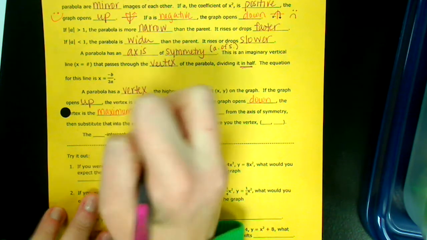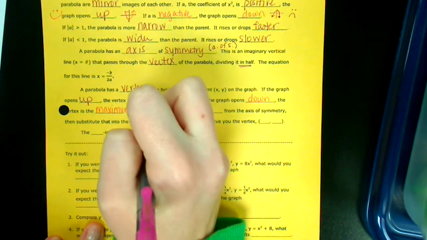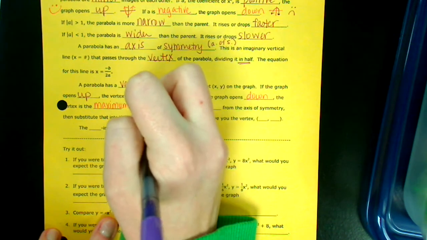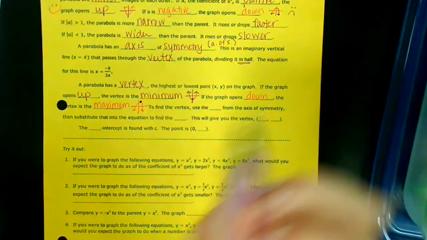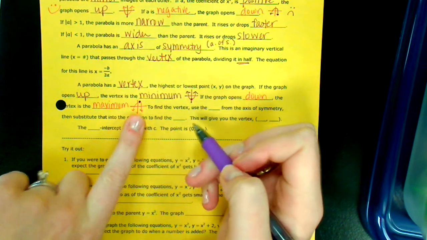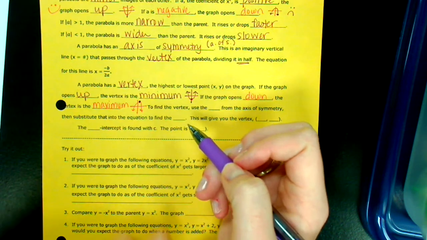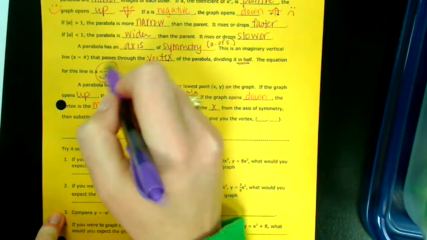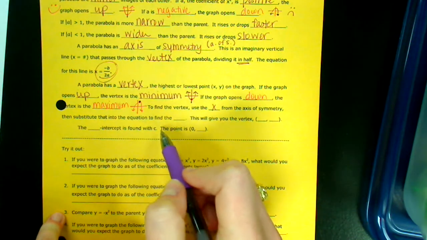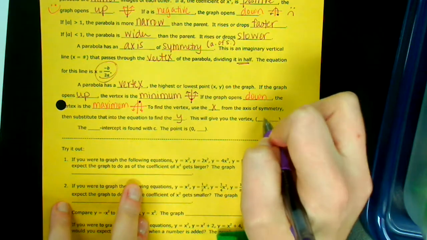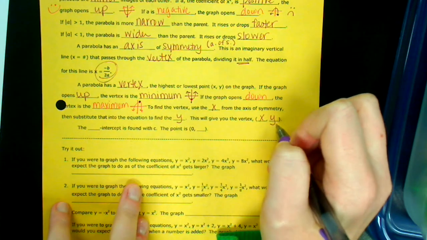So if you draw yourself a little graph there, that vertex is right up here, and that's the highest point. And when you're doing a problem, if you're confused, just sketch yourself a little picture like those, and it's a lot easier to remember. So in order to find the vertex, you're going to use the x from the axis of symmetry, so from this up here, and you're going to substitute it back into your original equation in order to find y. And then you have a vertex, the x and the y point.